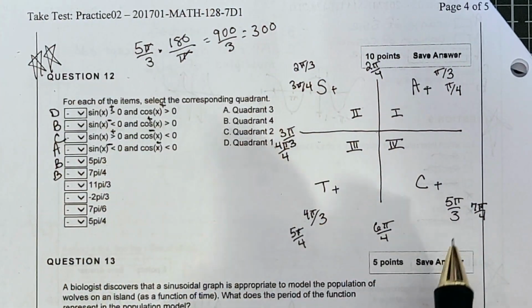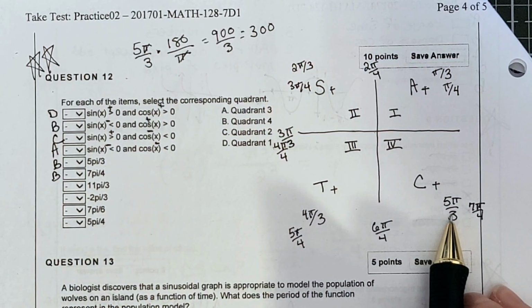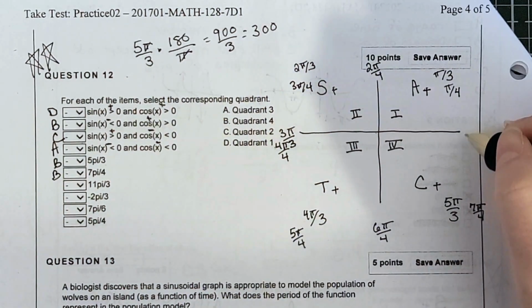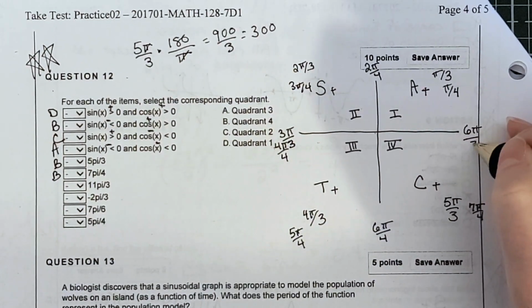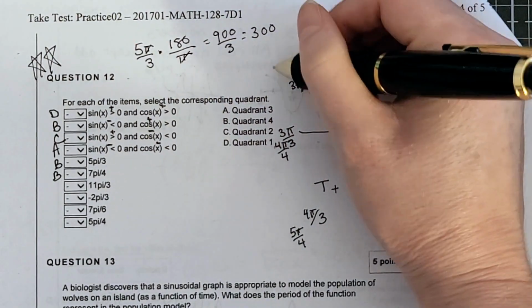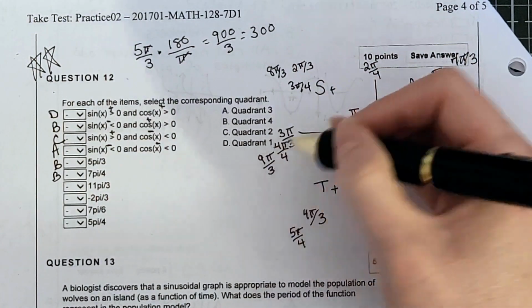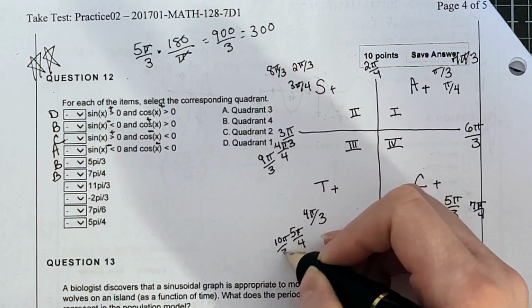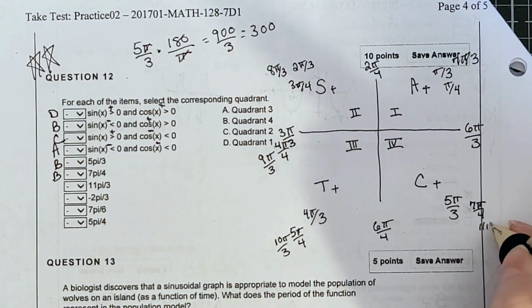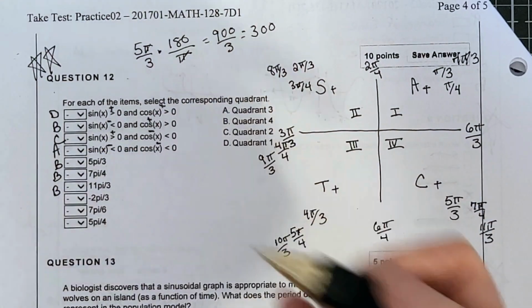All right, 11 pi over 3. We'll just continue with our 5 pi over 3, which was 60 degrees. So the next one would be 6 pi over 3, 7 pi over 3, 8 pi over 3, 9 pi over 3, 10 pi over 3, and then 11 pi over 3. So that would also be in quadrant 4. A lot of B answers in a row.